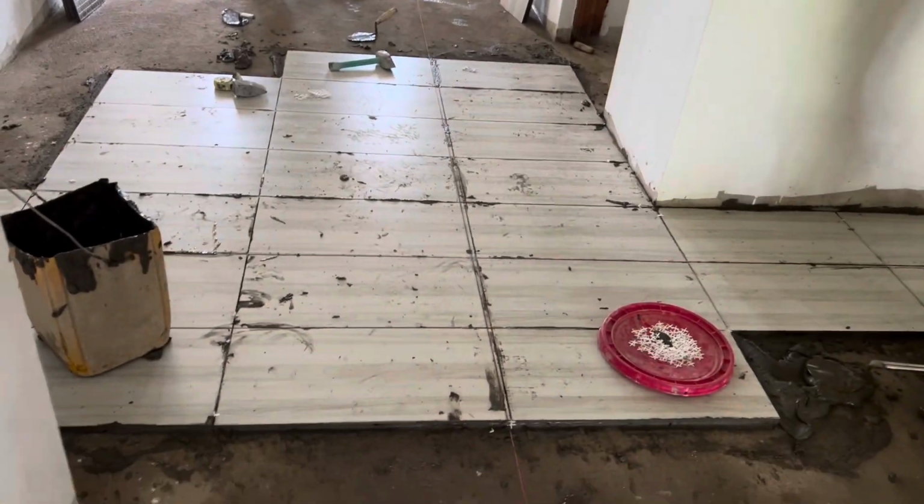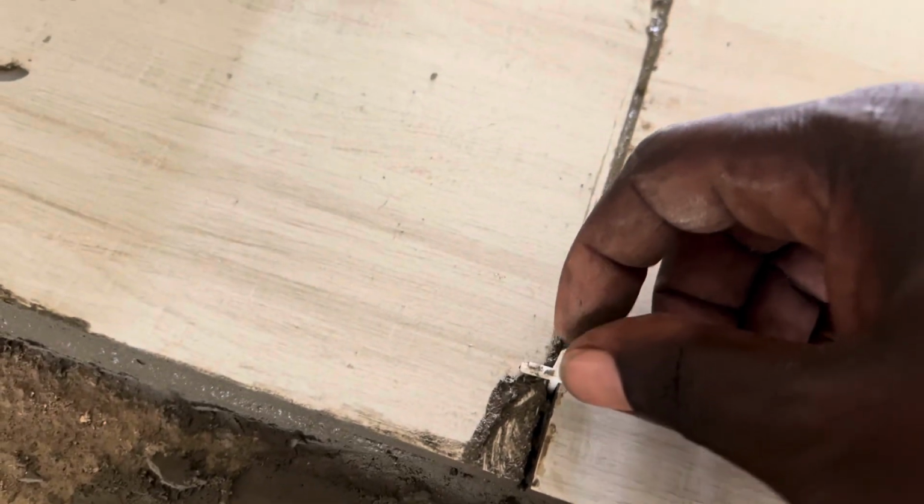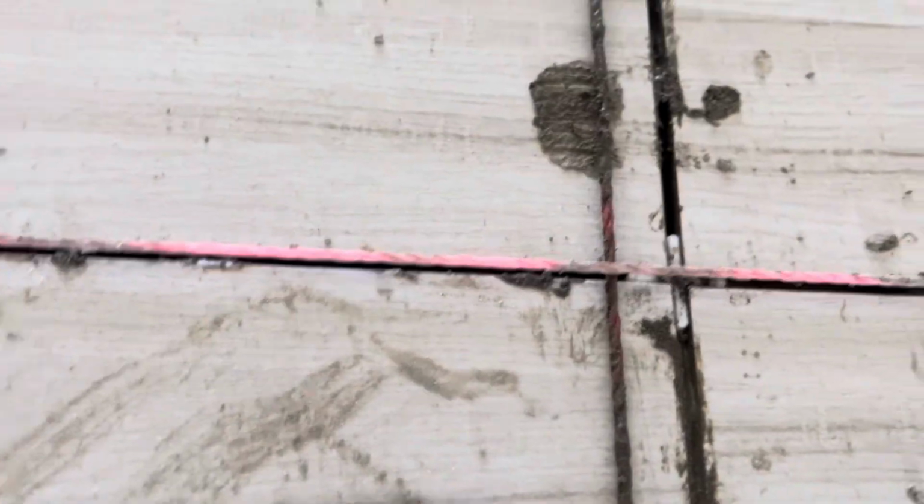Remember, we are using 2mm spacers. This is the work of the spacer, as you can see. This is the spacer. So it is supposed to be here, 2mm. We're putting them 2mm at each and every joint. You can see it's a 2mm spacer.